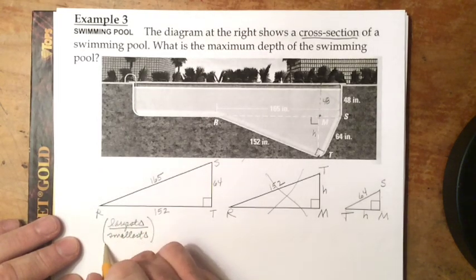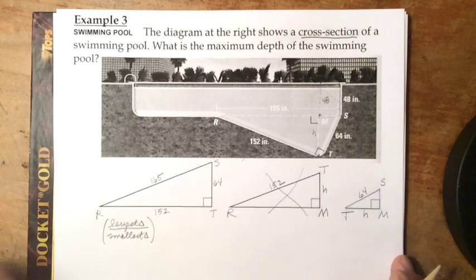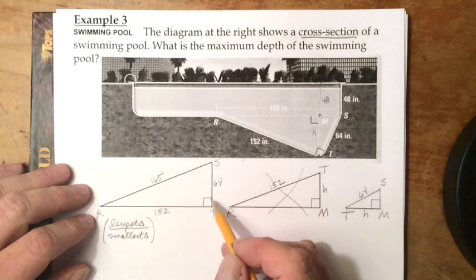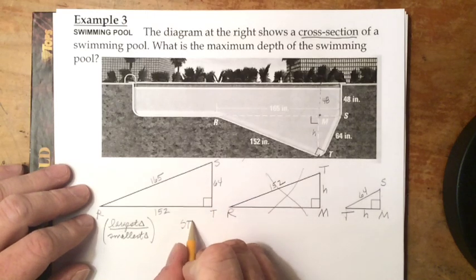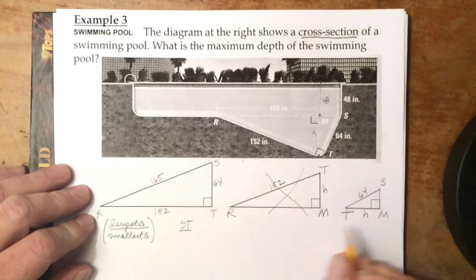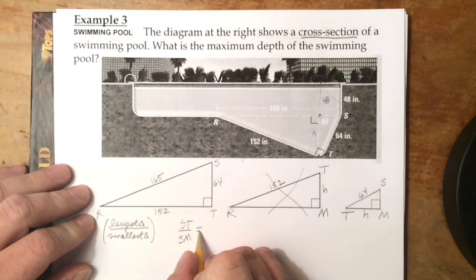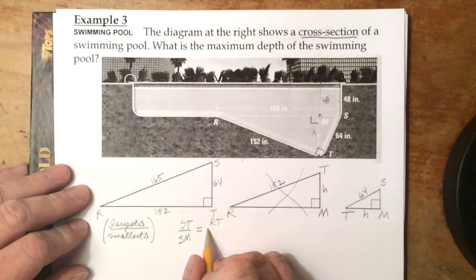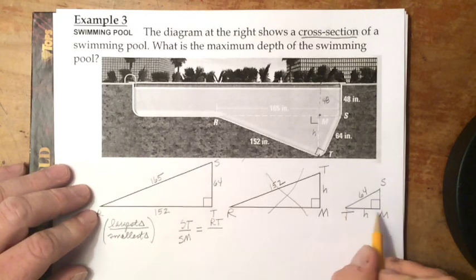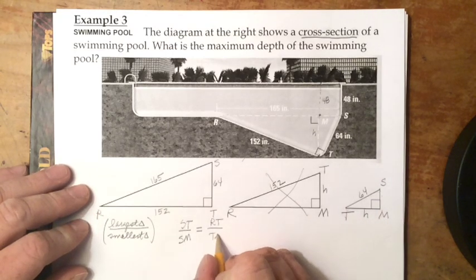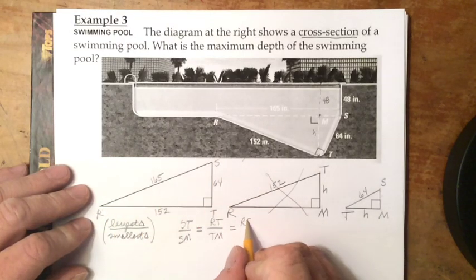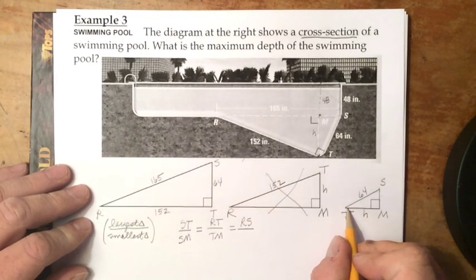So this is how I'm going to set up my proportion and my ratios. I'm going to start with the largest over here. I guess I'll start with the short leg. ST is to SM, as then the long leg, RT, is to the long leg here, TM, as the hypotenuse, RS, is to the hypotenuse over here, TS.